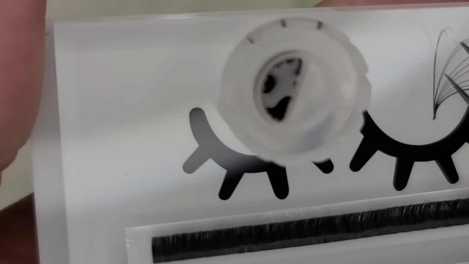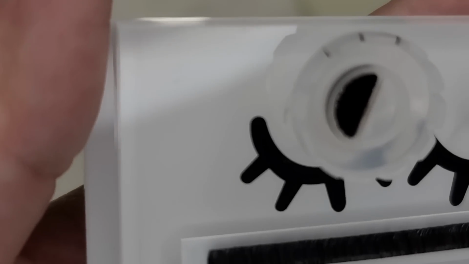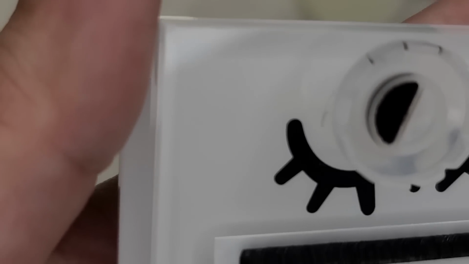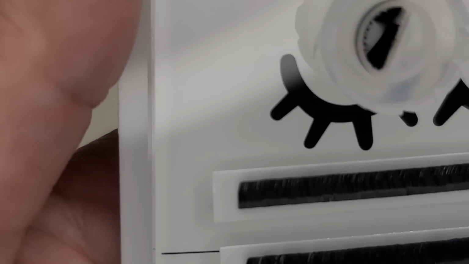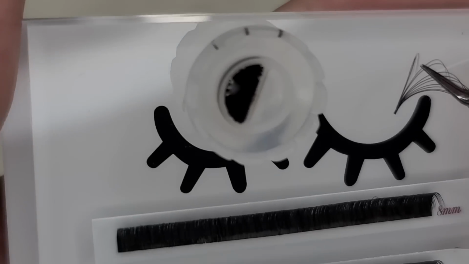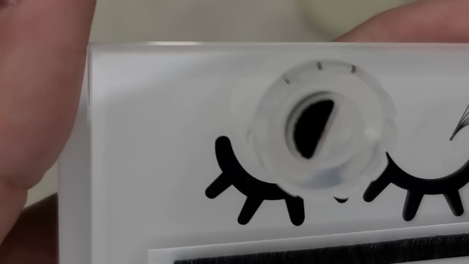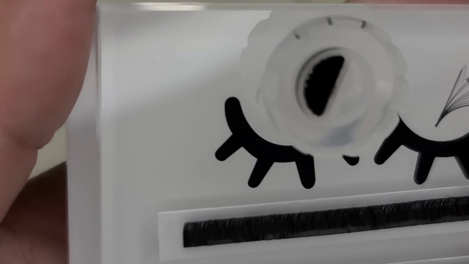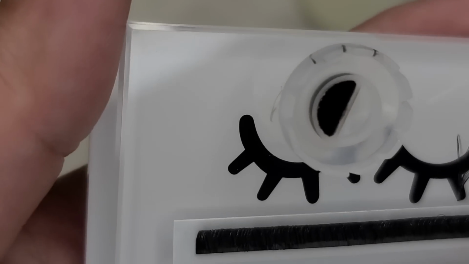So pretty much what this is considered is pro making your fans. And I love to pro make my fans as I go. I know this is crazy. I know a lot of artists will teach you to lash wrap, and I do not like lash wrapping. I feel like when I do that, it messes up my fans so bad. So I like to pro make my fans, make my fans as I go, but I also like to pro make them.